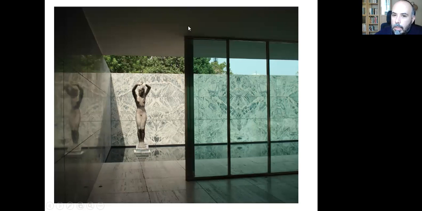So this surface here, it's another planar surface, but it is transparent. And actually this gap here, this opening here, it was left on purpose. It's nearly creating a frame for this point.